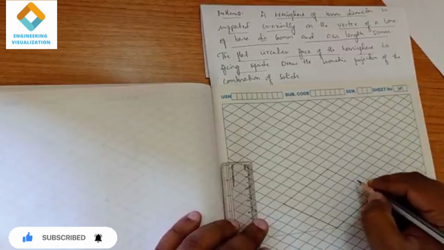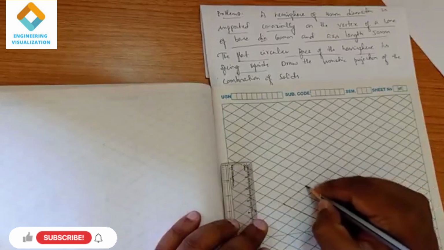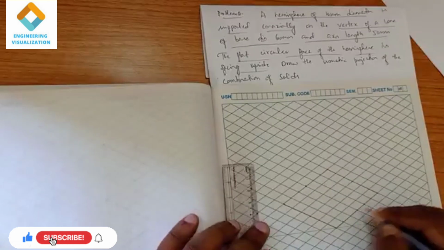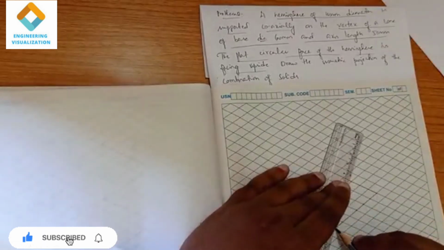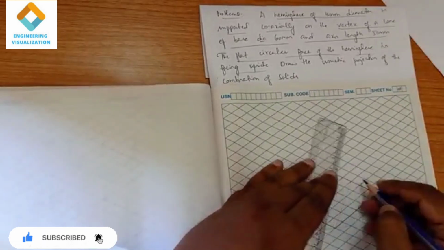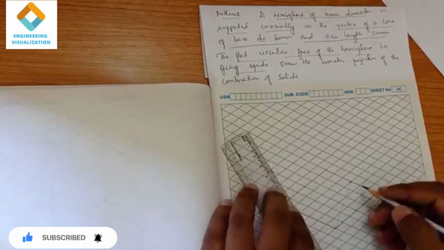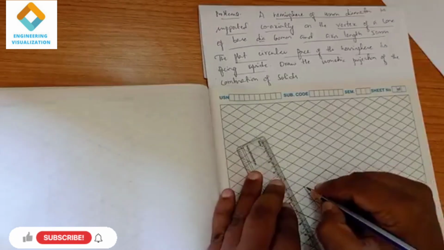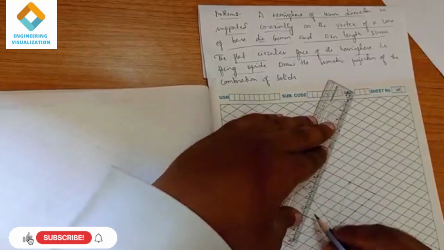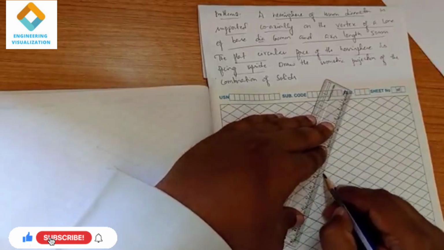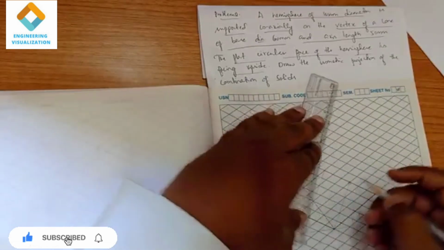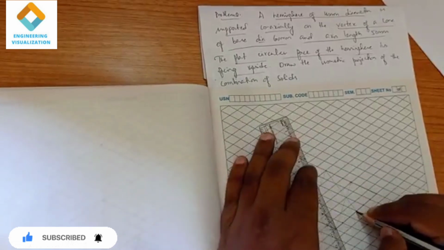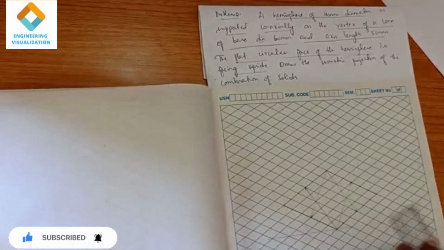First I am going to mark the middle point of all the edges. If it is 60, exactly you can mark at 30 here. Now I am drawing the lines here like this, arrow lines you can draw here. So like this 4 lines you have to draw.